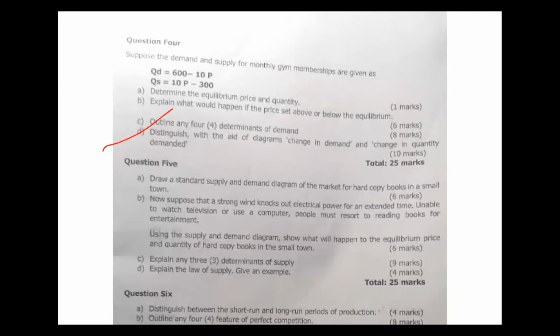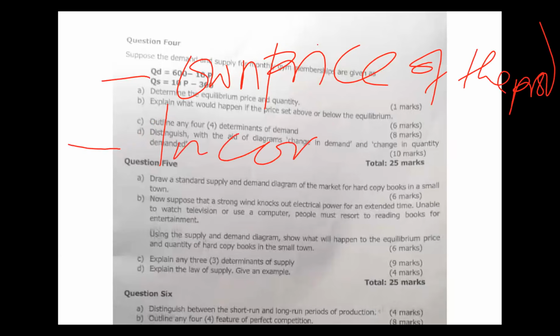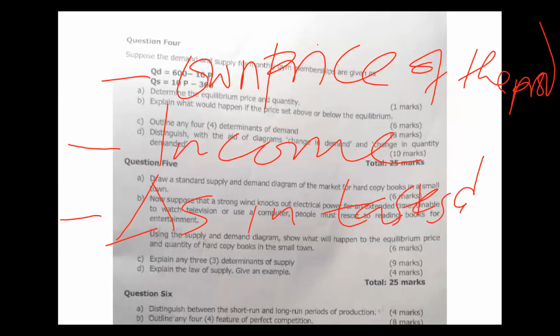Number 1, the price of the product, the own price of the product. Consumer income. Taste and preferences, that is, changes in tastes and preferences. Right. And what else?